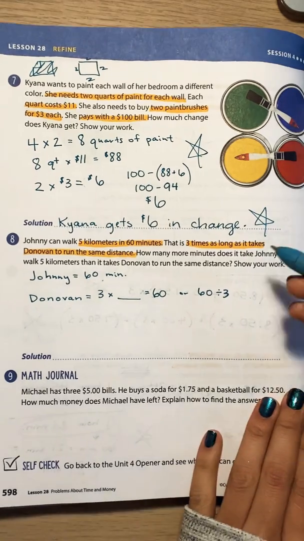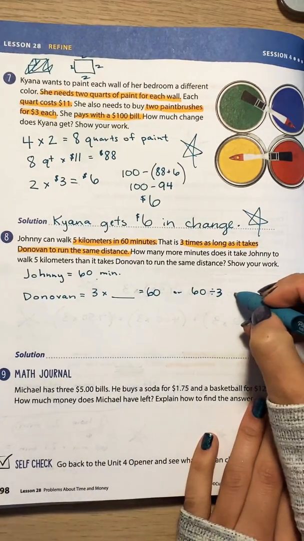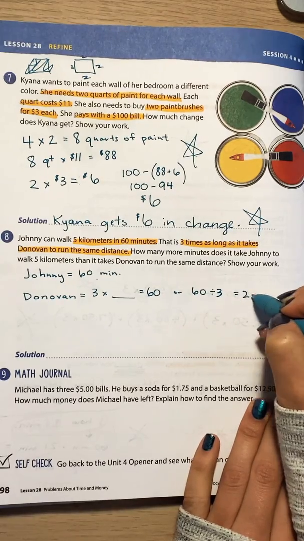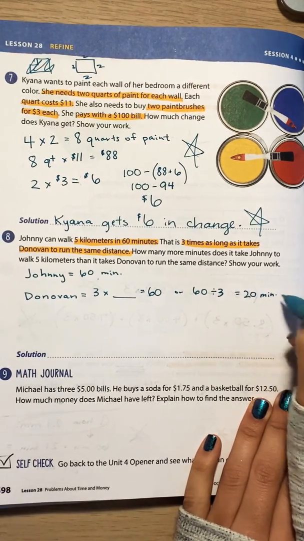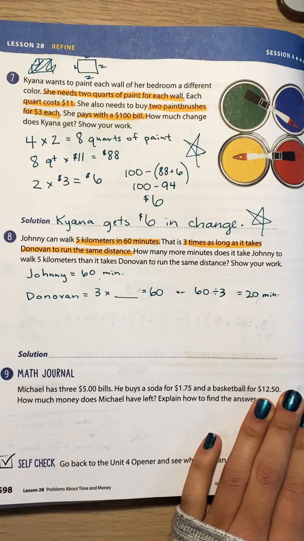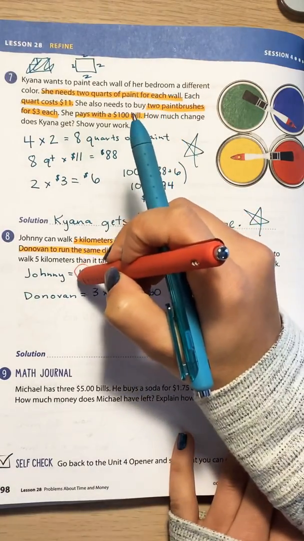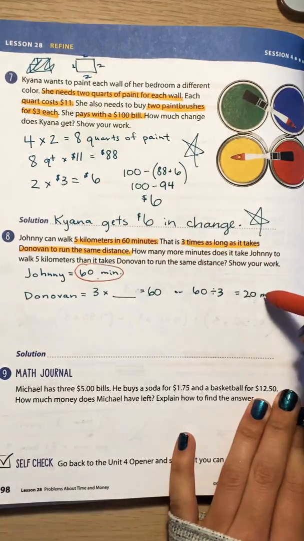Okay, so you can pause and figure that part out, but Donovan takes 20 minutes to run the same distance. But that's not my final answer. It's not what they asked us to solve for. We're not done yet.